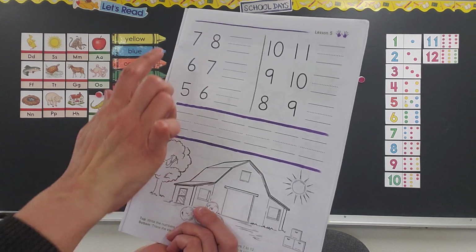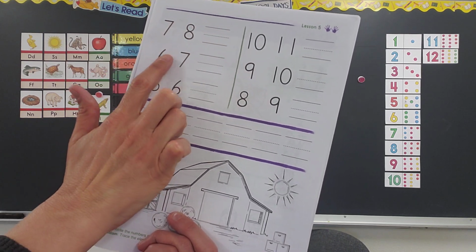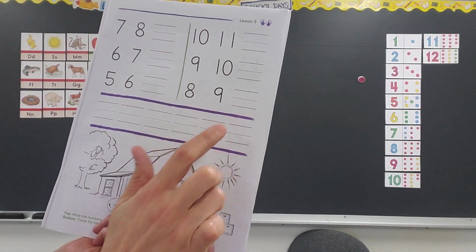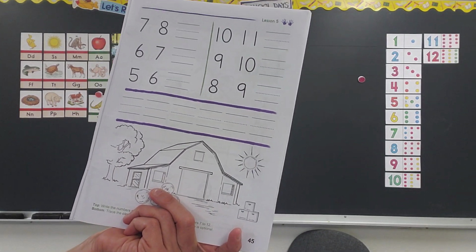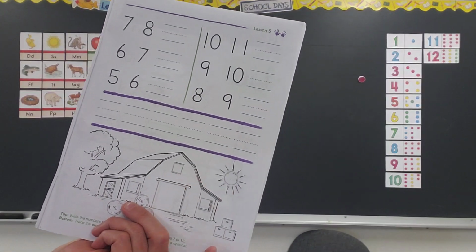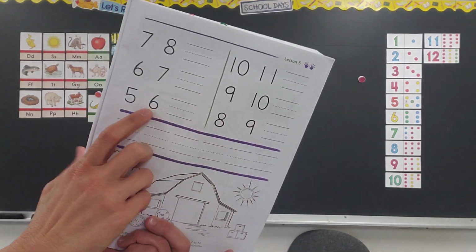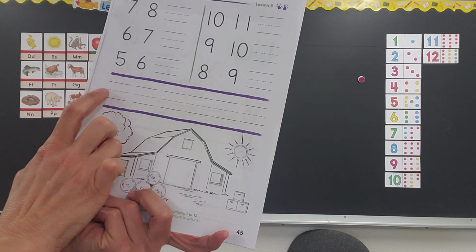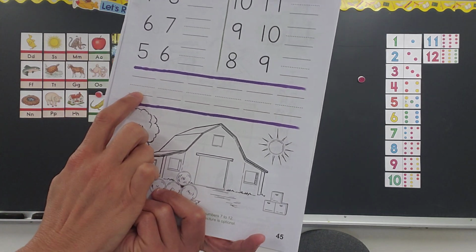So then you should have 7, 8, 9, 6, 7, 8, and 5, 6, 7. So the other side, I'm going to let you do on your own. And that's another thing, you can come back and do that after the video. Right now we're going to go down here.